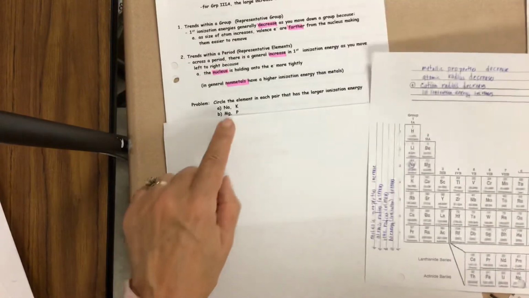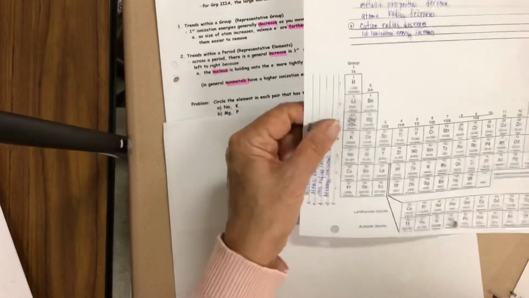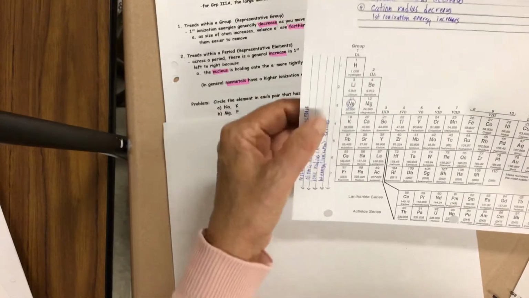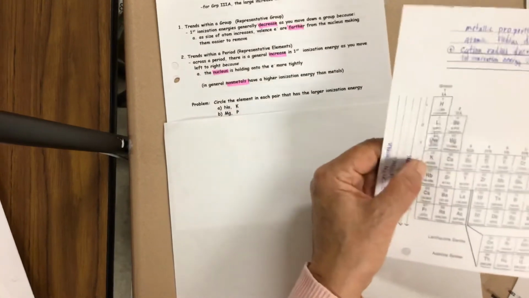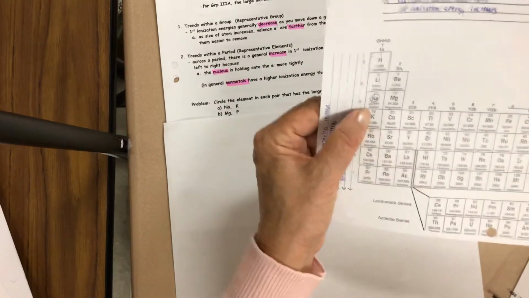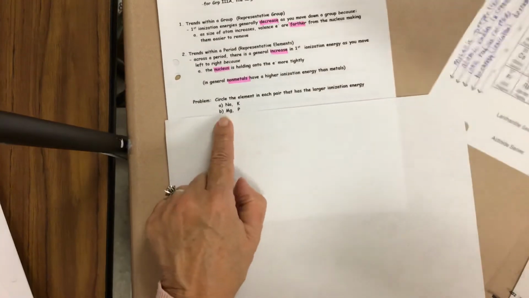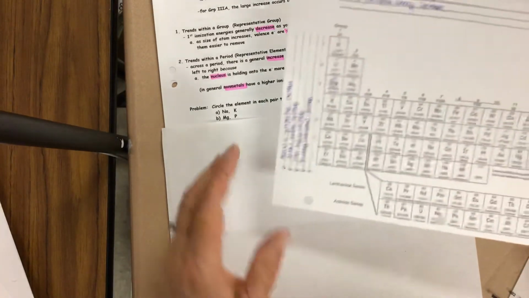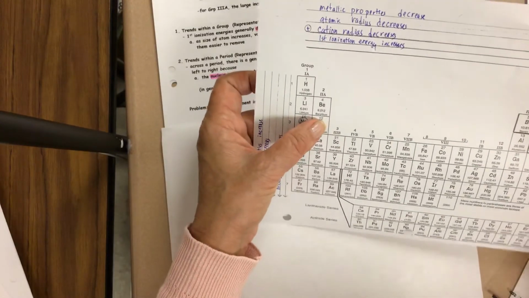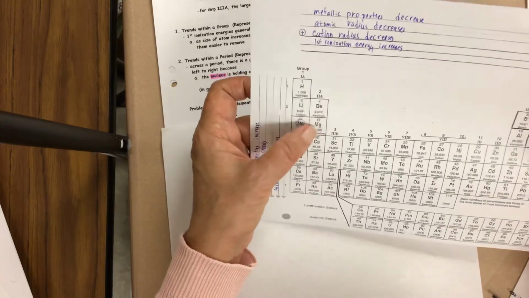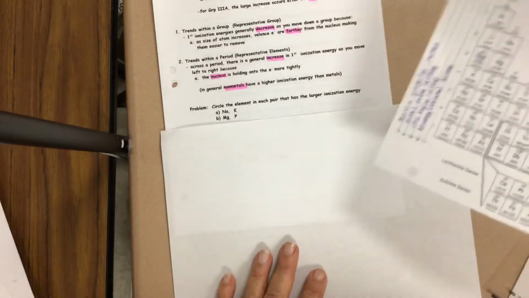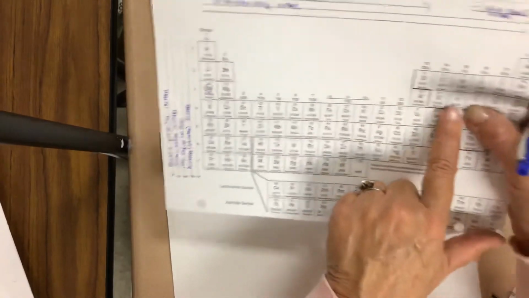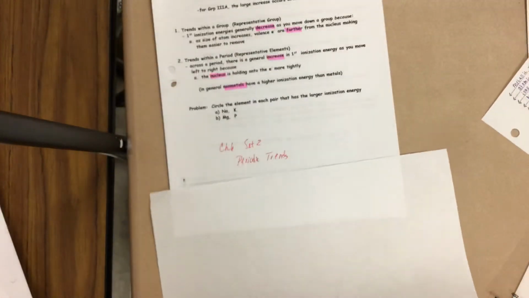Okay. So who has the larger ionization energy? Sodium and potassium. They're in the same family, and so ionization energy decreases as you go down. So the one with the larger, you should have circled sodium. Okay. Magnesium and phosphorus, they're in the same period. Ionization energy increases as you go across, and so the question says who has the larger, and you should have circled phosphorus.